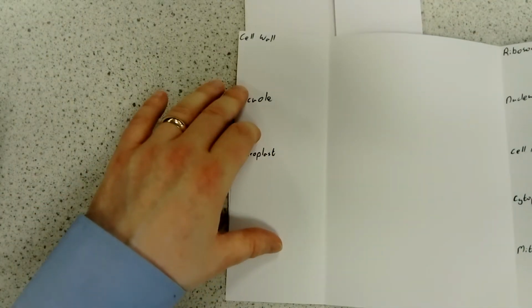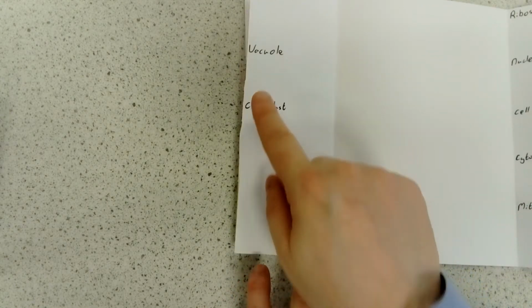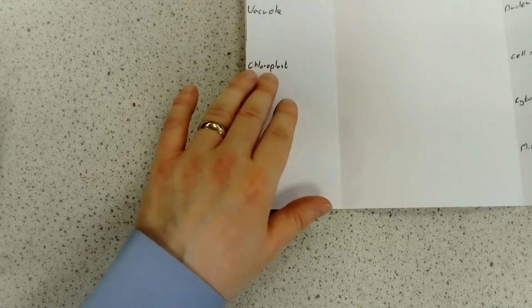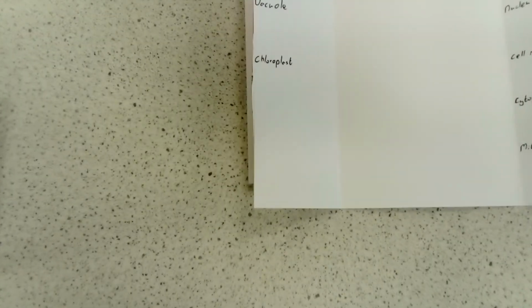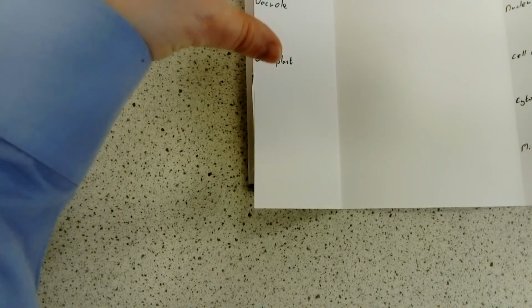Right, things that we only find in plant cells. Plant cells have a cell wall. The cell wall is to strengthen the cell, to make it rigid. It's got a large vacuole. The vacuole contains a store of water and minerals. And they have chloroplasts. Chloroplasts carry out photosynthesis. So remember that those three you only find in your plant cells.